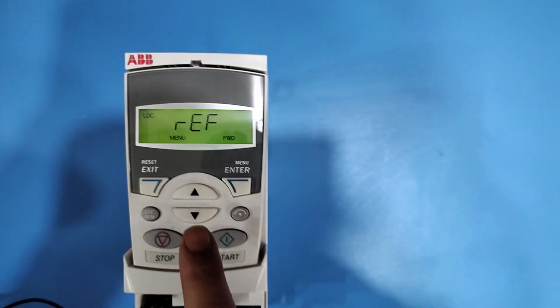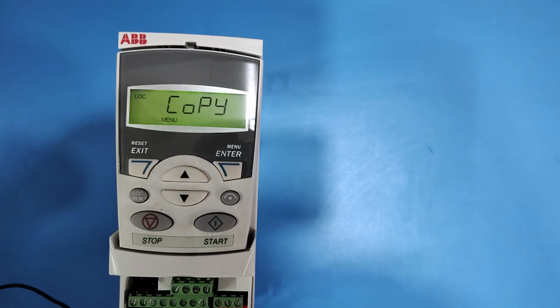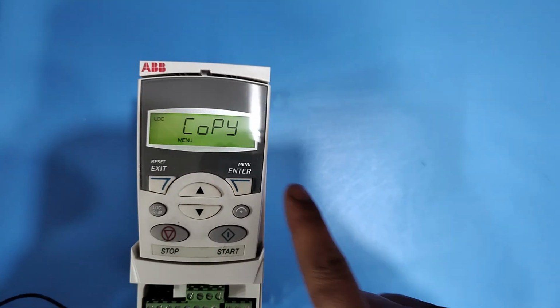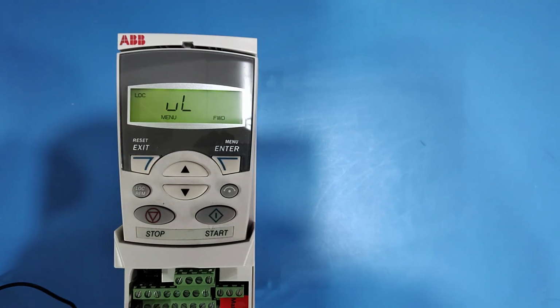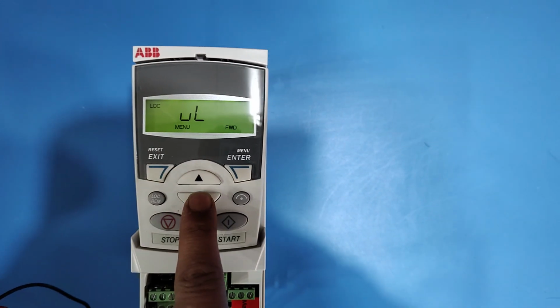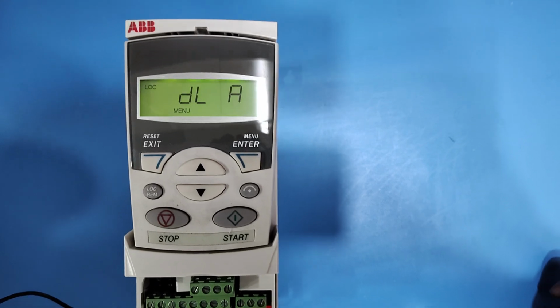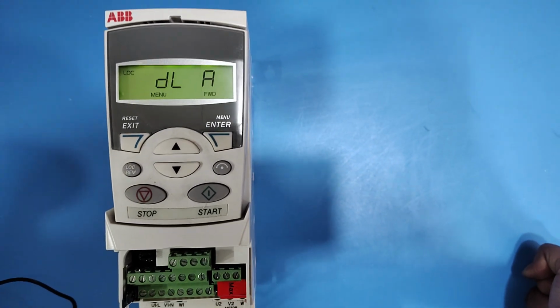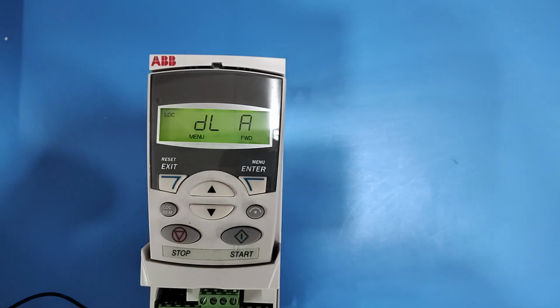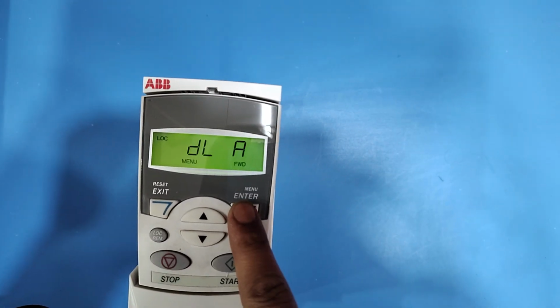REF, press down button and go to the copy option, press enter button. UL, press down button, go to the DL A. DL A means parameter copy from display to drive. When this option comes, press enter button.